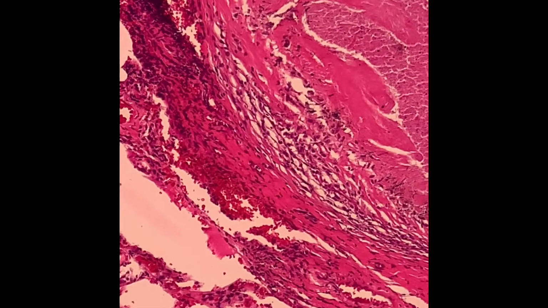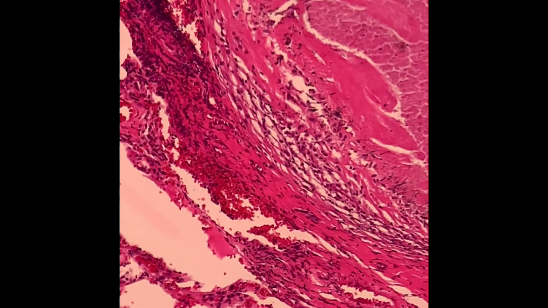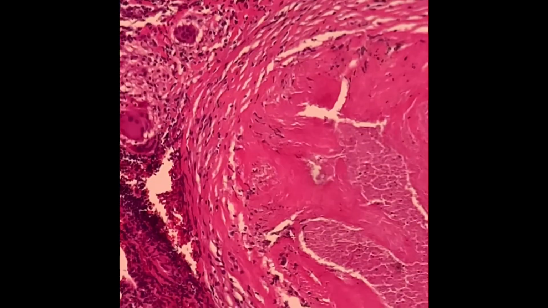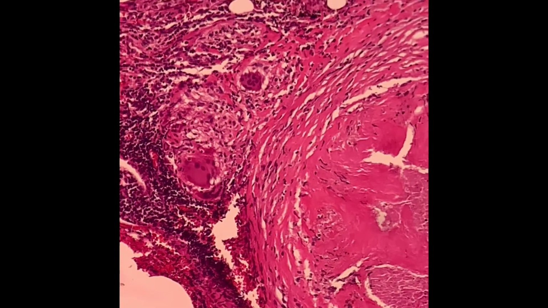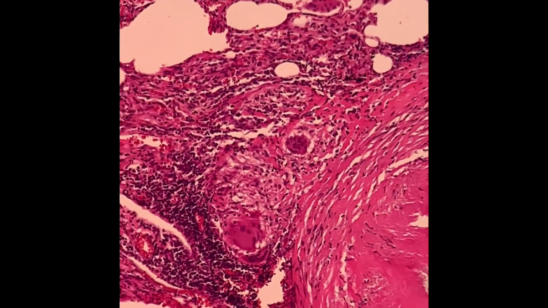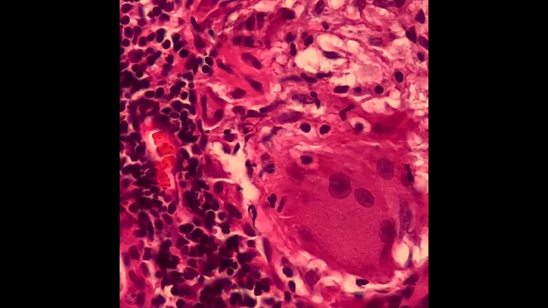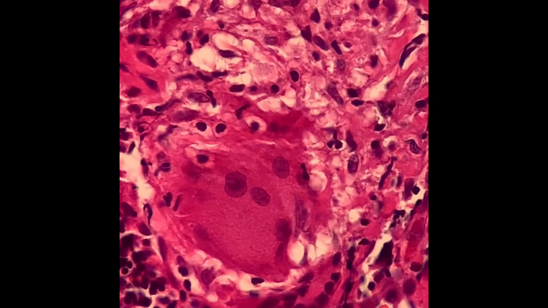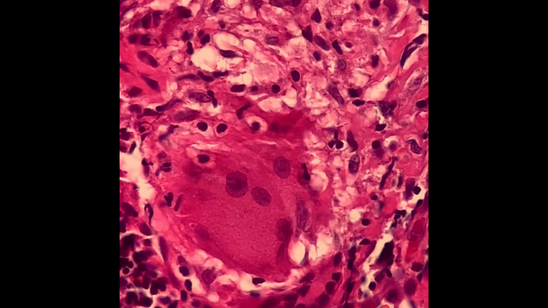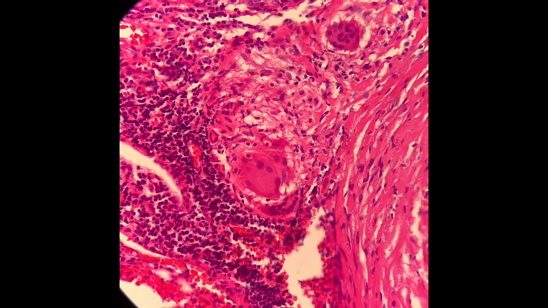Alright, so apart from these epithelioid cells, as you know, epithelioid cells are actually an activated type of macrophages, and this type of macrophage also tends to fuse and group together to form multinucleated giant cells, like in this field. So you can see this is one multinucleated giant cell. Actually, you can see two multinucleated giant cells.